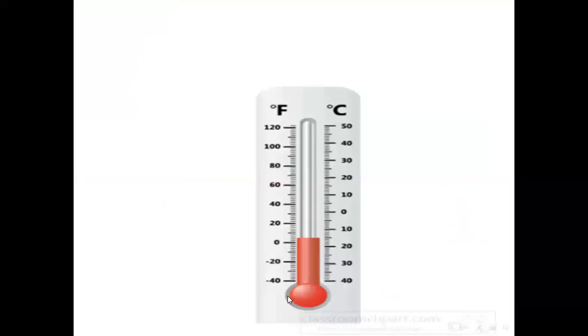Here you see there are markings called scales. Along the glass tube of the thermometer, we measure temperature by reading these scales or marks. Each mark on the thermometer is equal to 1 degree. These are read in two different scales, the Celsius scale and the Fahrenheit scale.